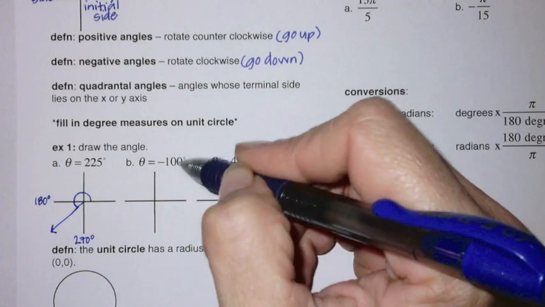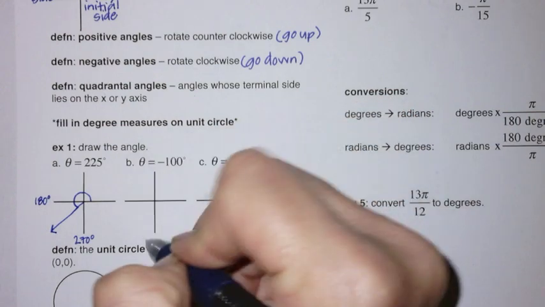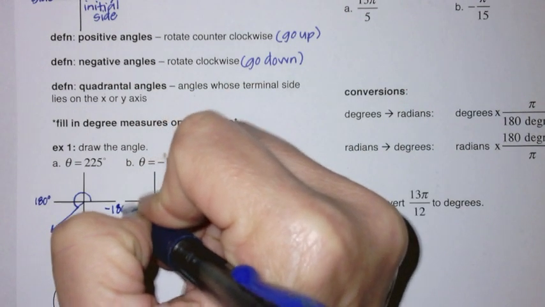Negative 100 degrees, this isn't one that we just graphed, but we're okay. This is negative 90 degrees, and this would be negative 180 degrees.